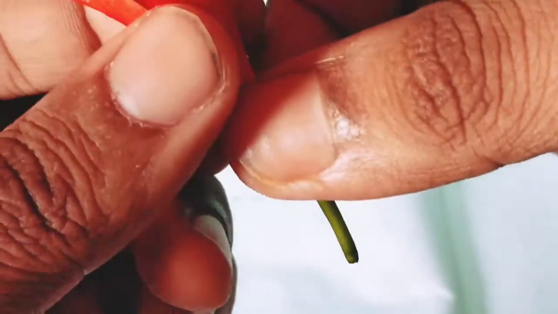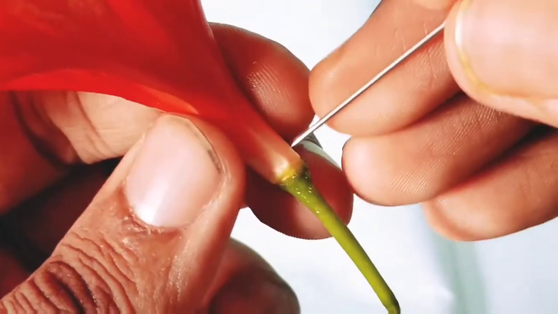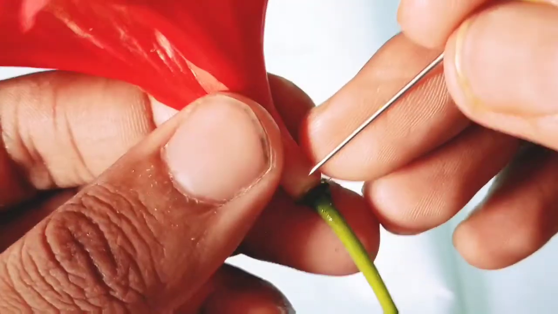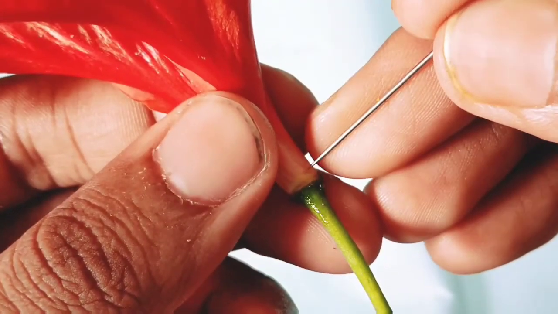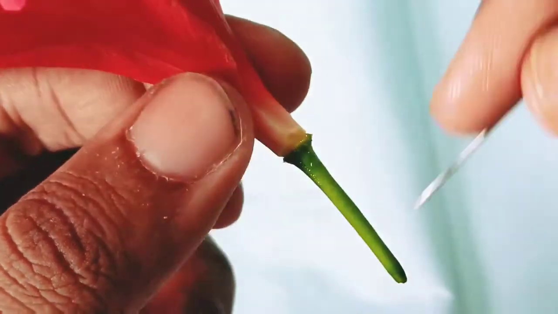In the same way you should remove the corolla part also. Taking the needle, slowly place it in there so that the corolla will be removed.